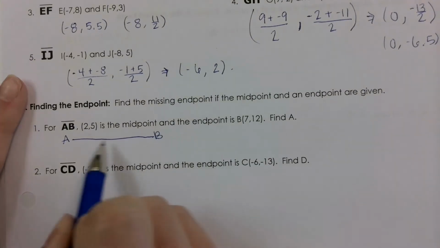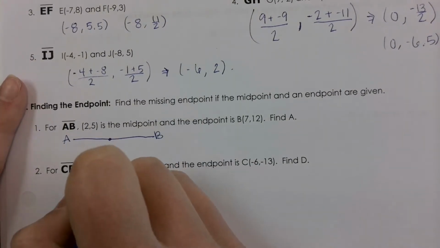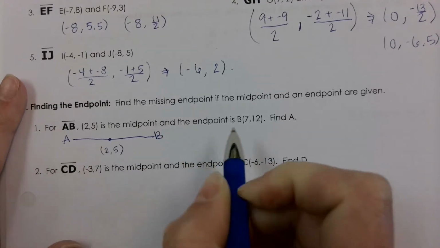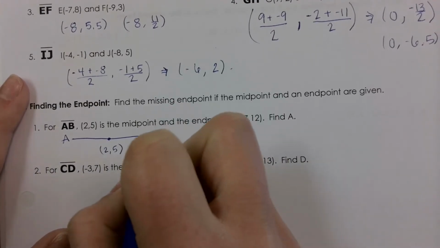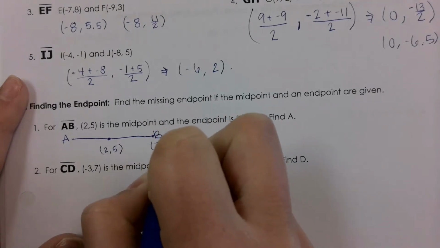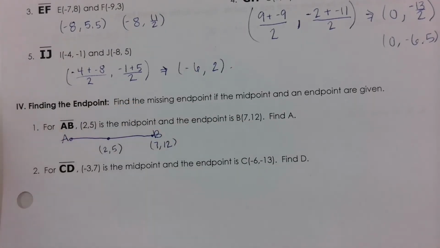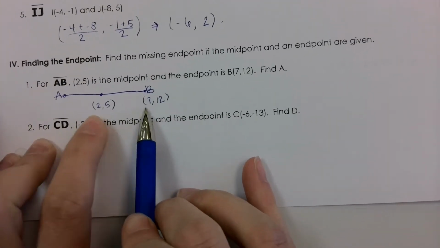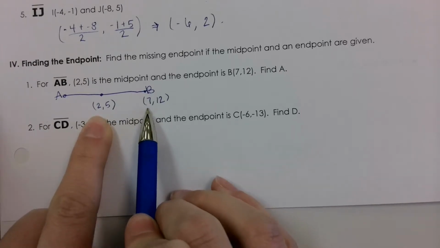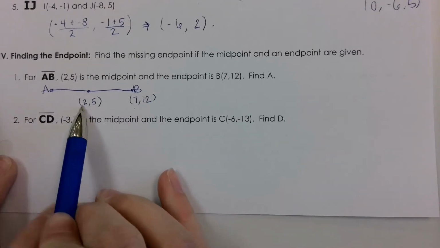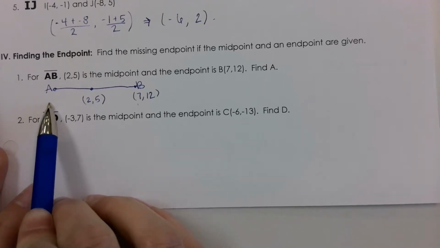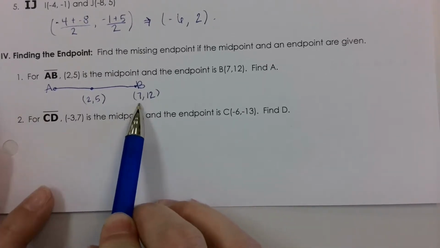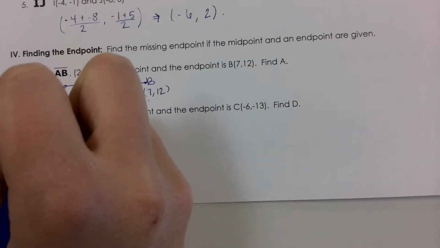It says the midpoint is 2, 5. So in the middle, I'm going to have the point 2, 5. And endpoint B is at 7, 12. So I'm going to label that as well. We need to find A. The easiest way is to think about this logically. Looking at the X values, how far did they go from the midpoint to point B, from 2 to 7? 5. So would it not make sense that they have to go 5 in this direction as well? Correct. So instead of plus 5 to that 2, we're going to do minus 5. What is 2 minus 5?